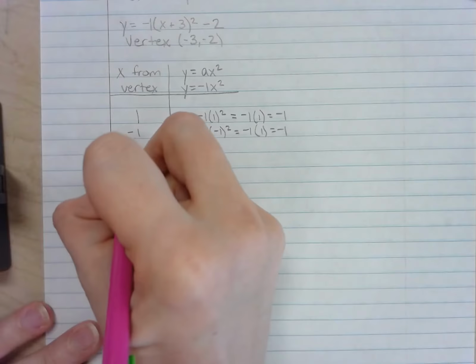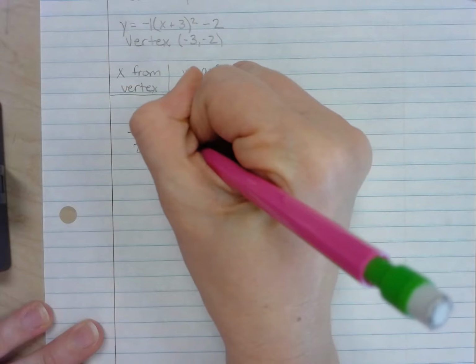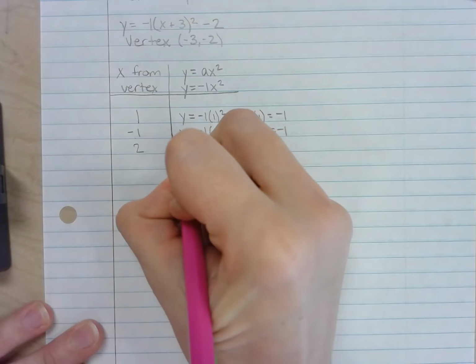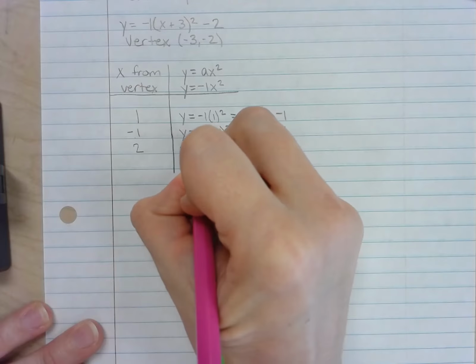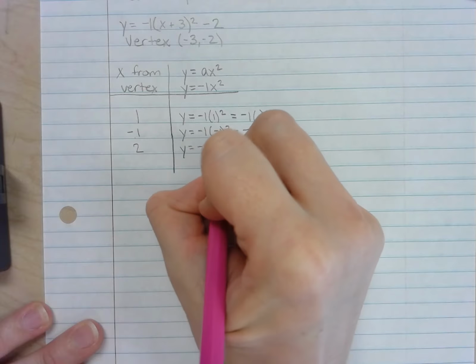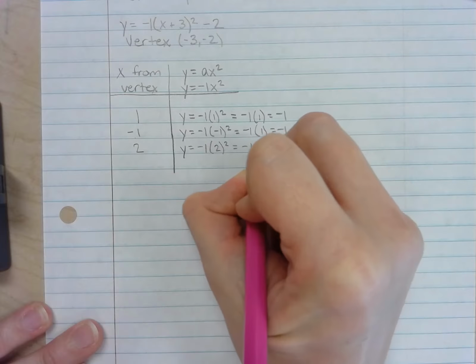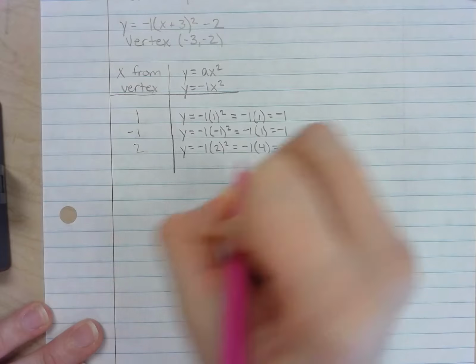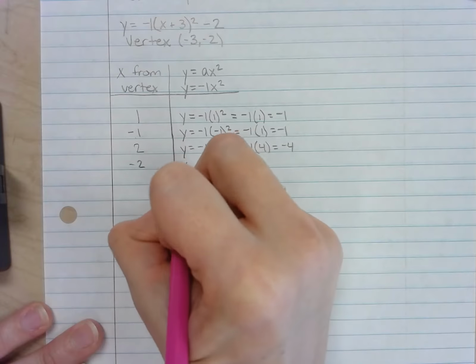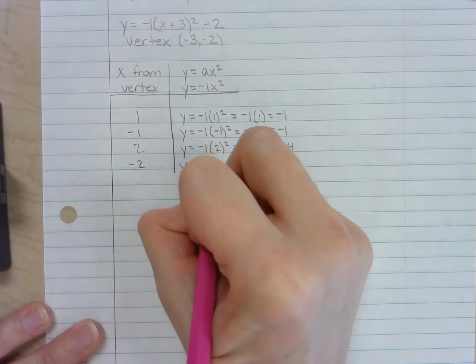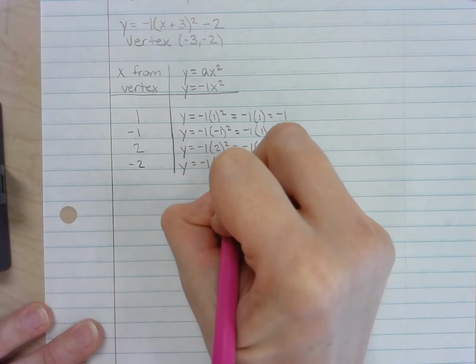Let's also evaluate for 2 points away from the vertex. So y equals ax squared again. So 2 squared is 4. Negative 1 times 4 is negative 4. If you want to evaluate for negative 2, going left 2, it will come out to be the same.